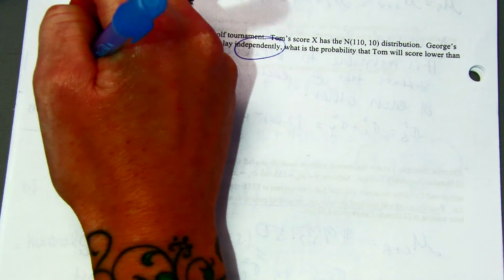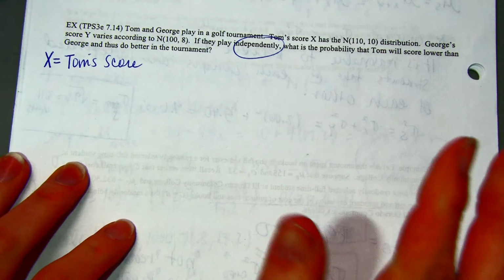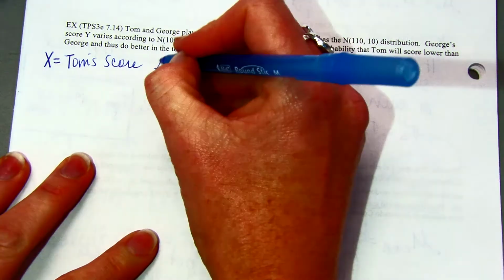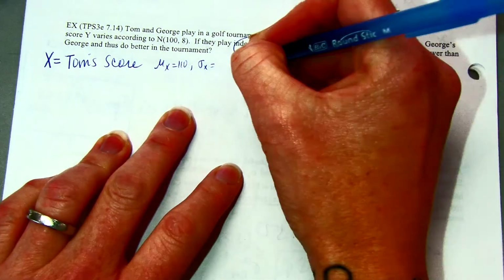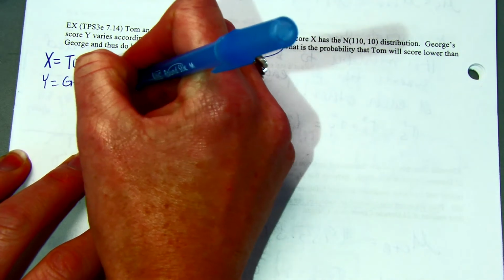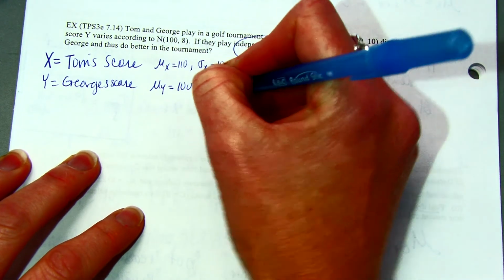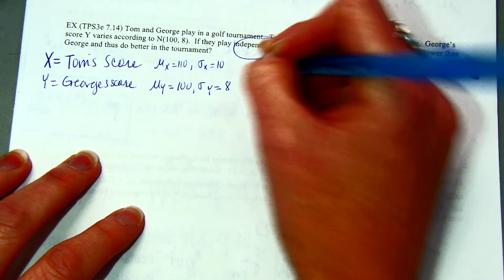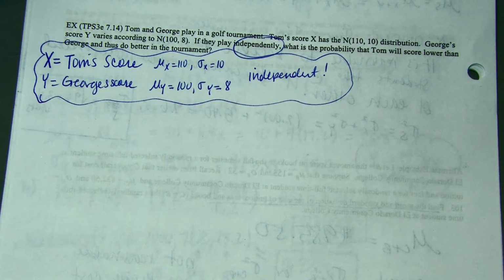Okay, so X is Tom's score. Seriously, this is what I do when I solve these problems. I just get myself organized first. So here's Tom's score. We know that mu sub X is 110. Standard deviation of X is 10. Y is George's score. Mu sub Y is 100. Sigma sub Y is 8. And they are independent. Great. So that's just my own little way to pull out everything that I need.